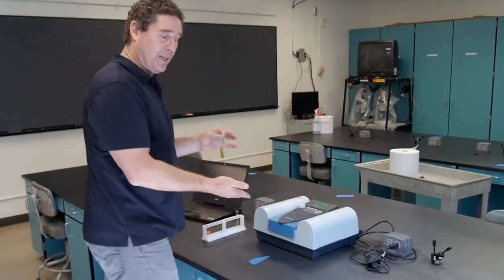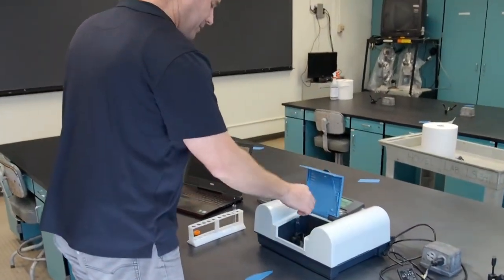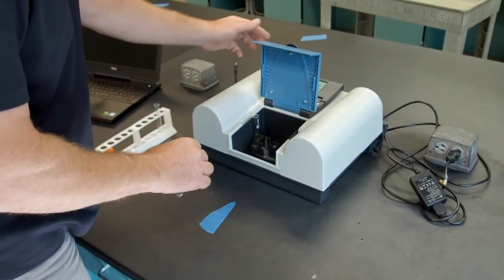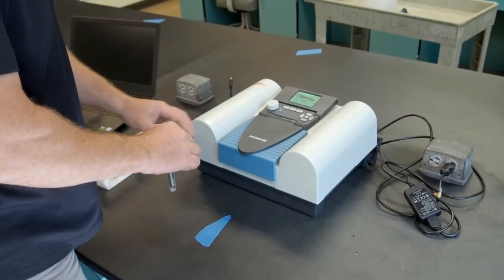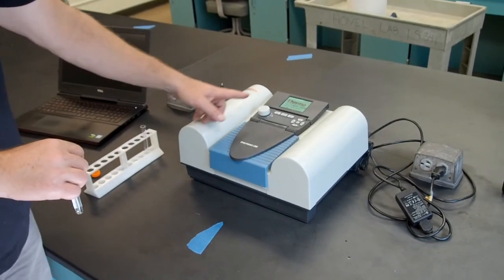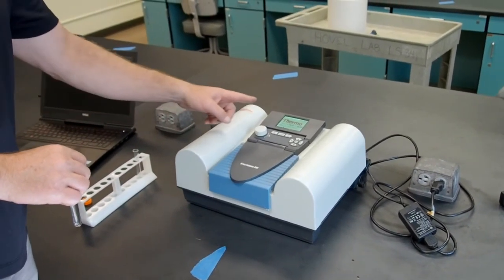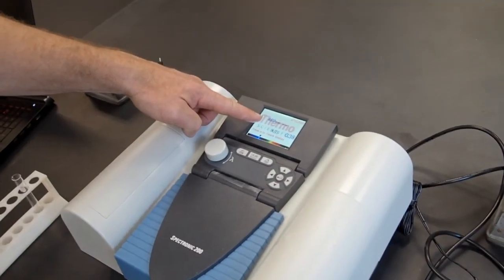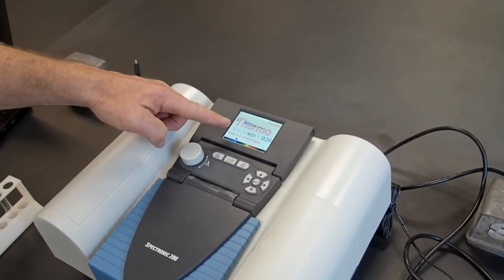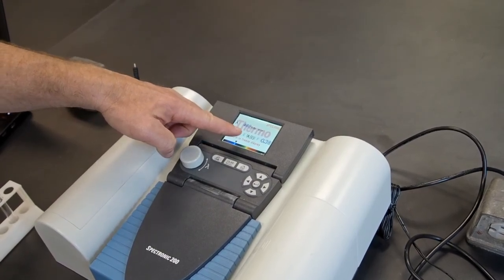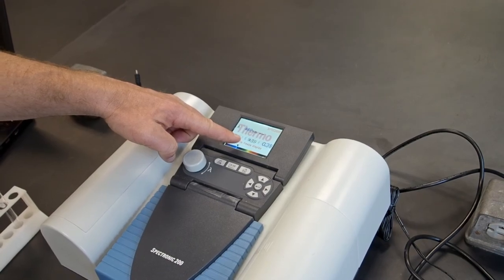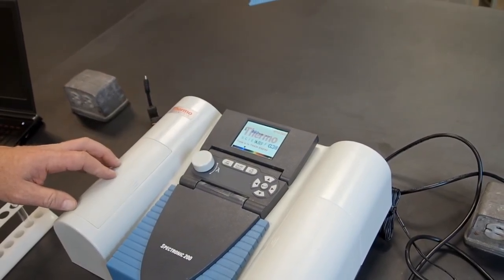We just zeroed the spectrophotometer. We're going to pull that out, put the sample in, close the lid, and allow the spectrophotometer to read the absorption. Again, what we're reading is how much light at this wavelength, 480 nanometers, is absorbed by our sample. So our reading right now is about 0.38. We're going to record that number.